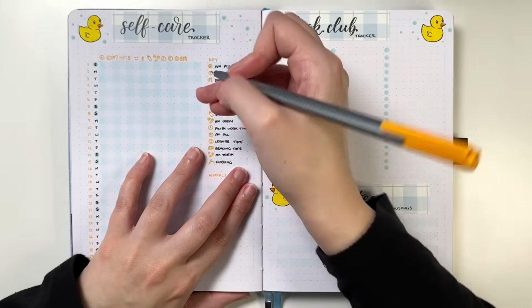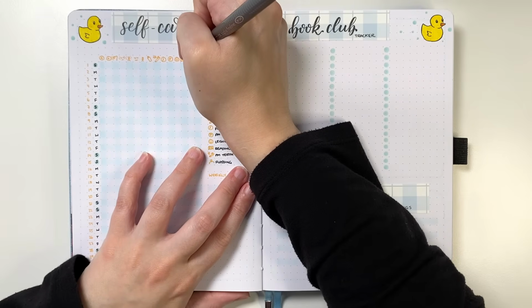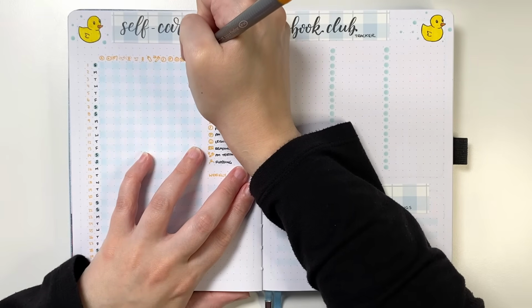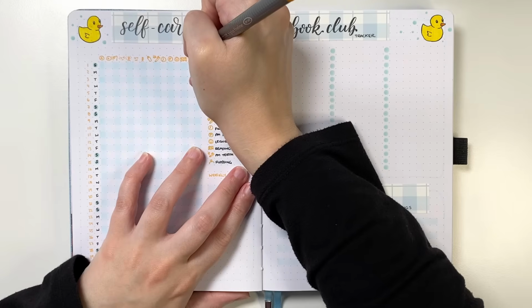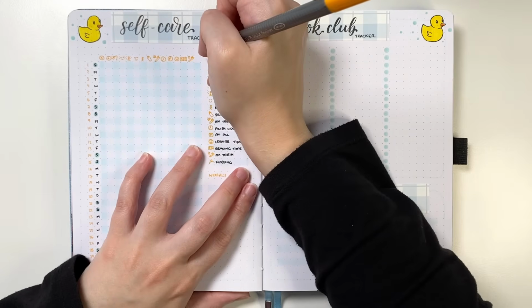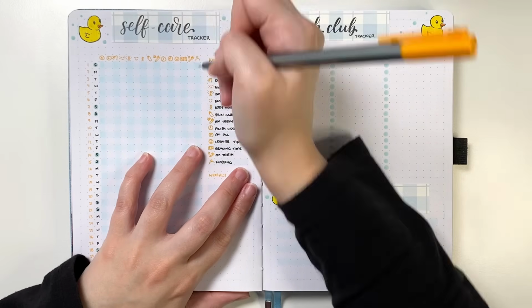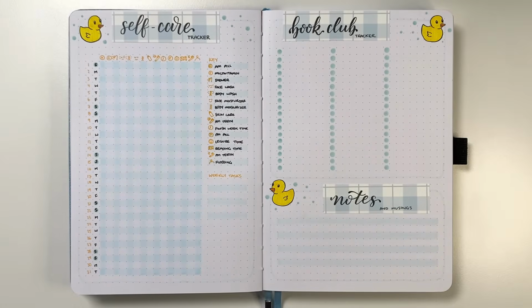I find actually a lot of the time headers really aren't super necessary. Like if you're the person who's using your journal and it's pretty obvious what the page is set up for, you don't really need a header, but that's all good. That looks pretty cute. Now we're on to the weekly tasks though, and the weekly tasks I know I need to brainstorm.